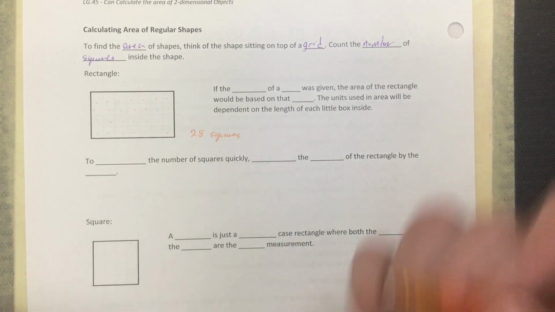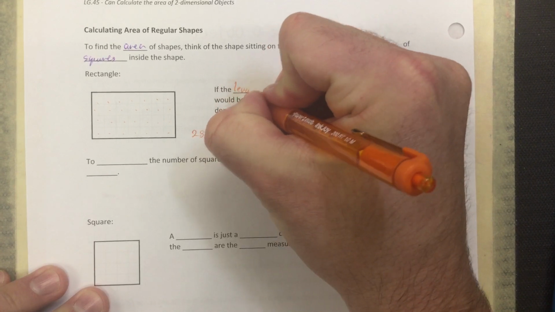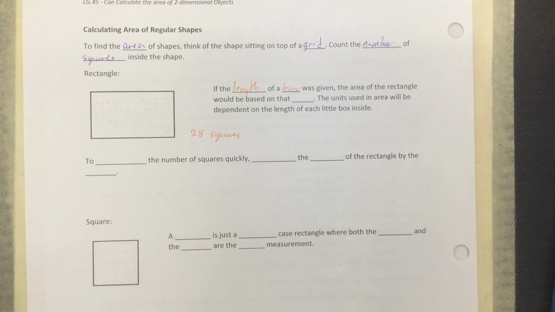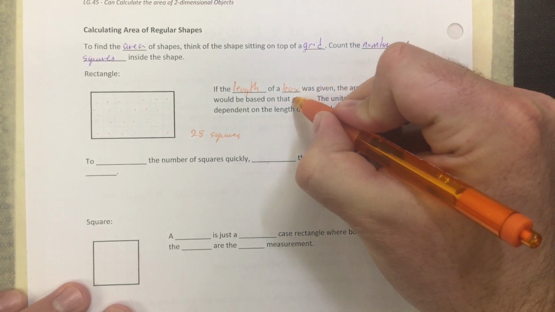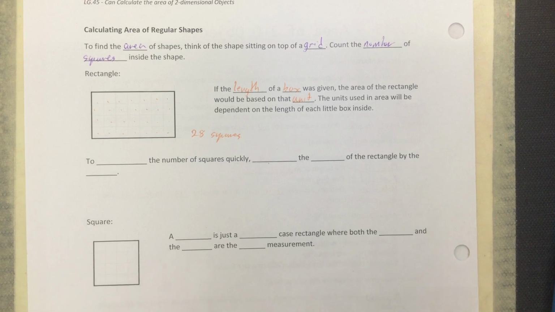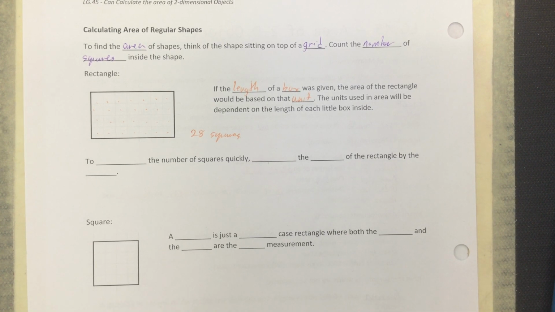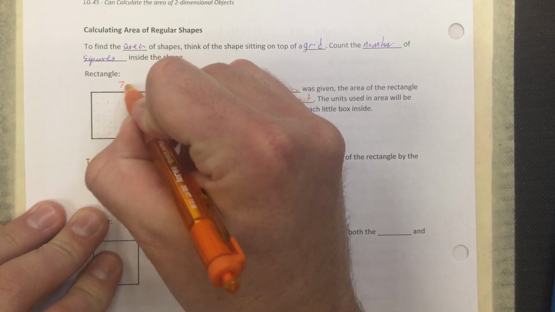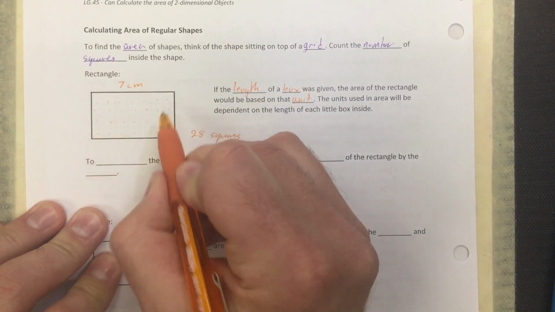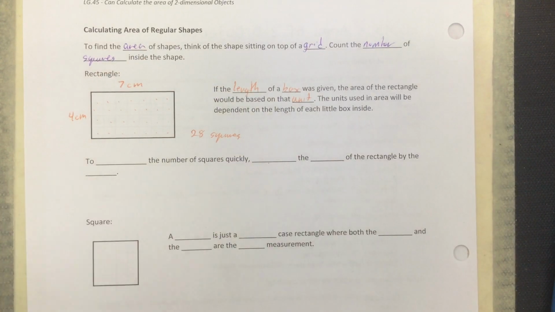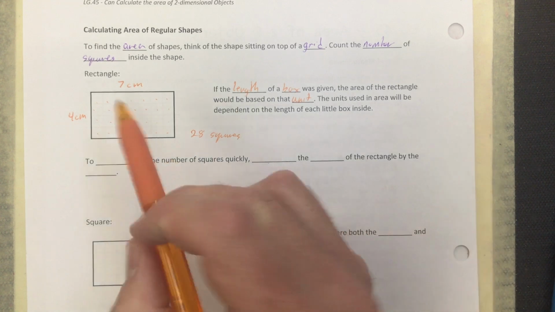Now, if the length of a box or a rectangle here was given, the area of the rectangle would be based on that unit. The units used in the area will be dependent on the length of each little box inside. So if this is a length of, let's say, 7 centimeters, each one of these boxes is 1 centimeter in size, so this would be 4 centimeters. Okay, so this would be a way of measuring out a rectangle.